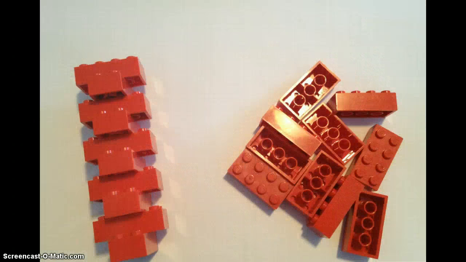Then take one of the towers of Legos apart, and you'll ask again, is this the same amount? You probably want to use the word amount. Do these 2 have the same amount? And whichever they answer, yes or no, you want to find out why they think that or why they don't think that.